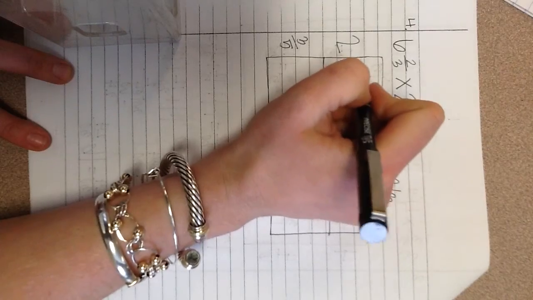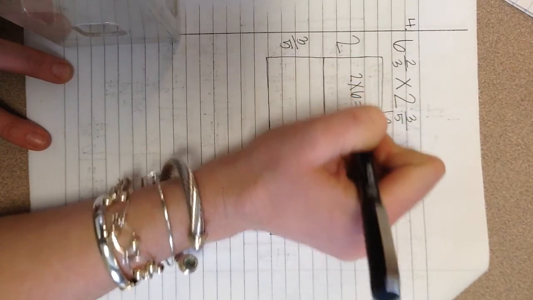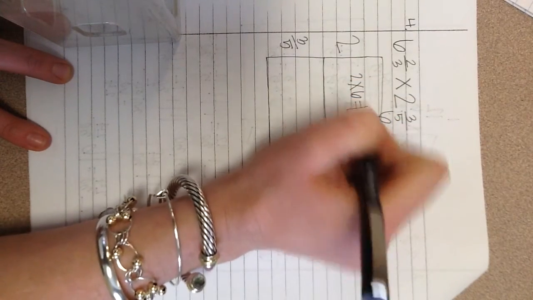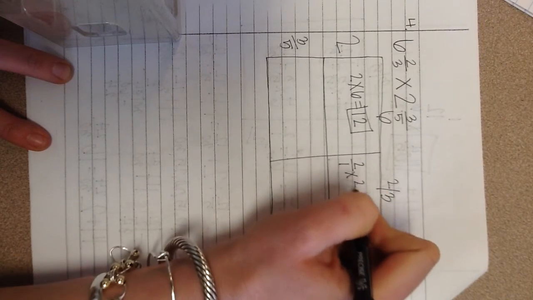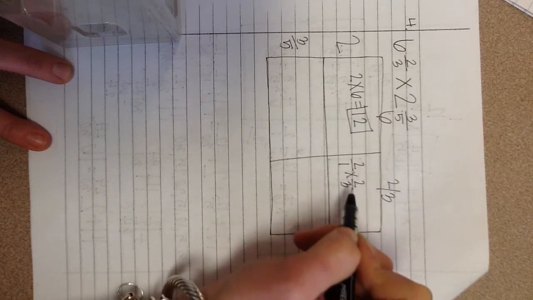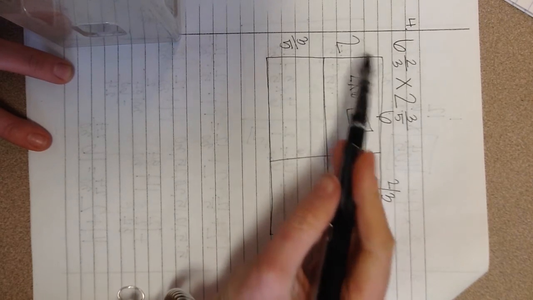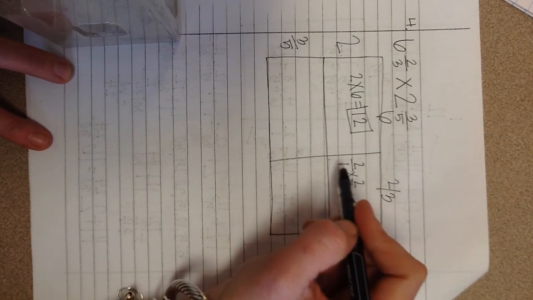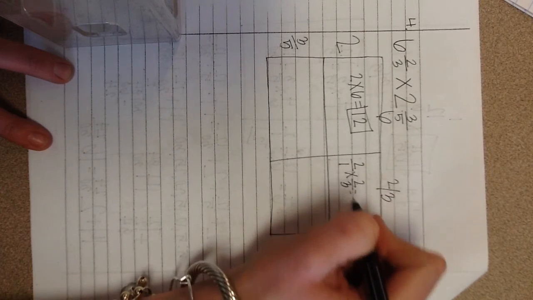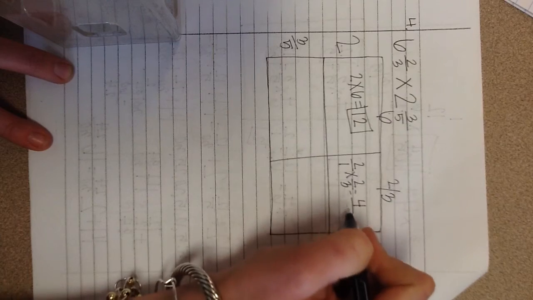So now 2 times 6 equals 12. 2 over 1 times 2/3. Remember, any whole number, to turn it into a fraction, you just need to put it over 1. That's where I got my 1 from. 2 times 2 equals 4. 1 times 3 equals 3.